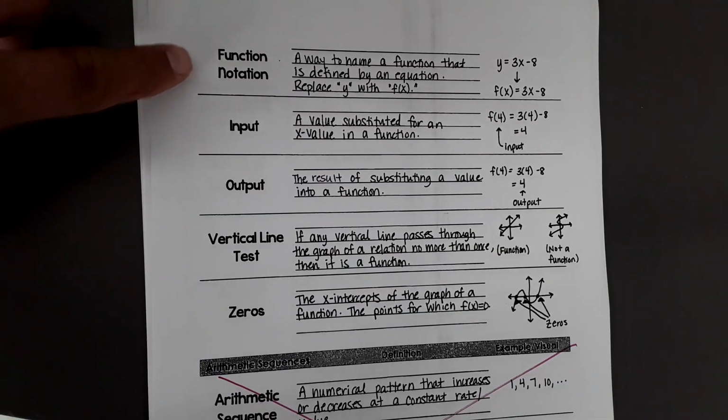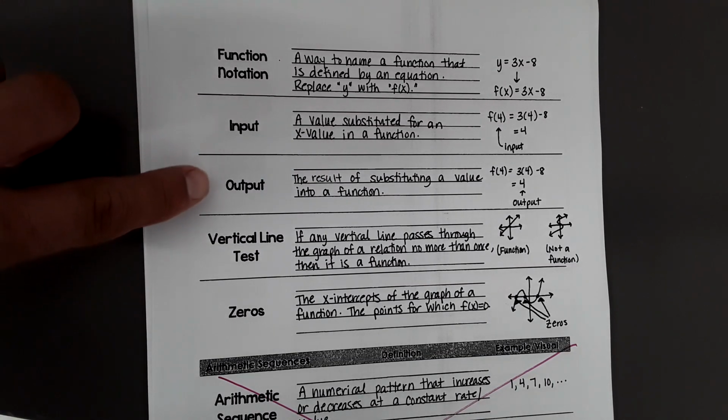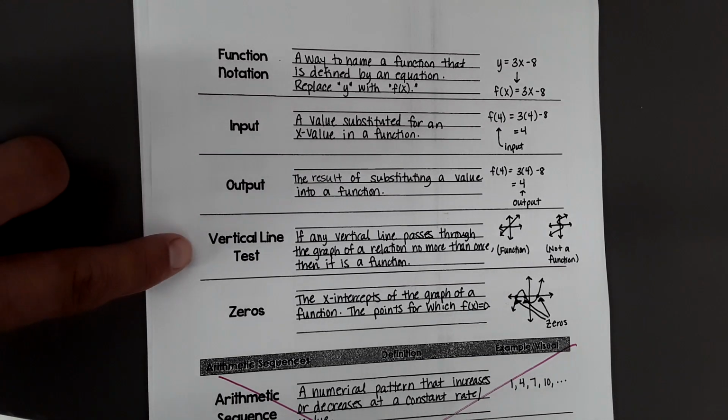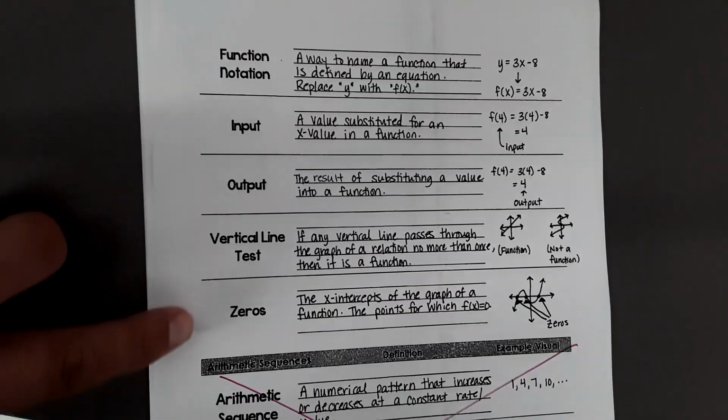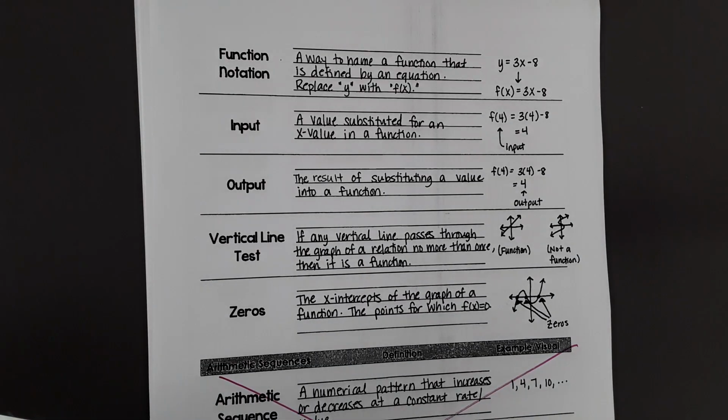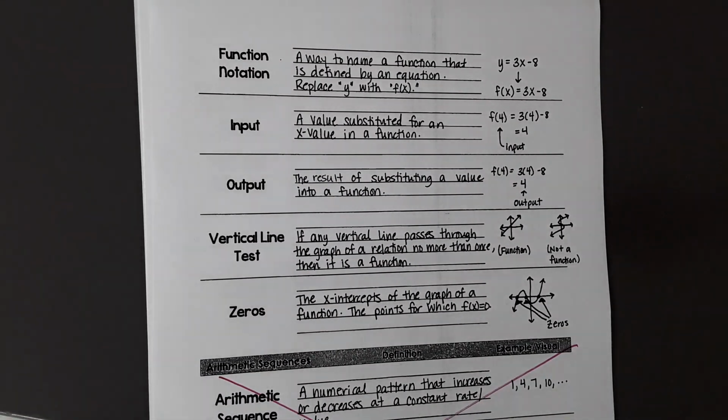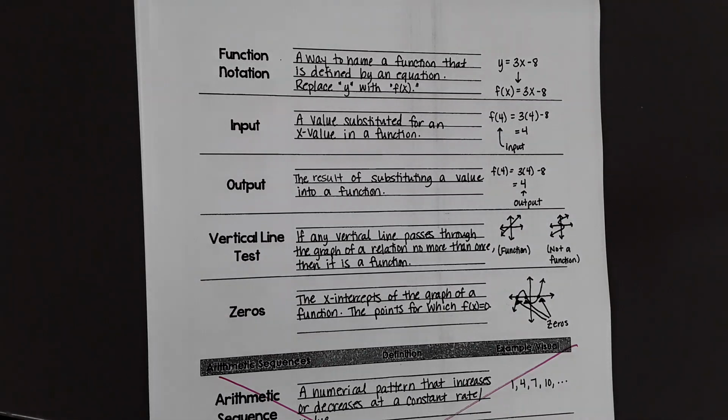Function notation: input, output, vertical line test, and zeros. I want you to write all these words and the definitions down. So if you haven't paused the video, back the video up, pause it, and write down each of those definitions. You're going to need to know what those terms mean to do the assignments and for testing.